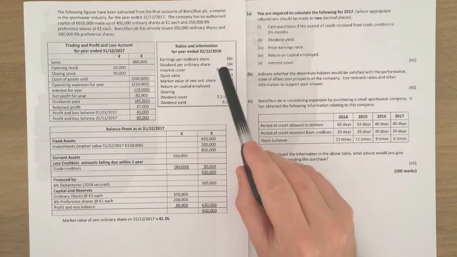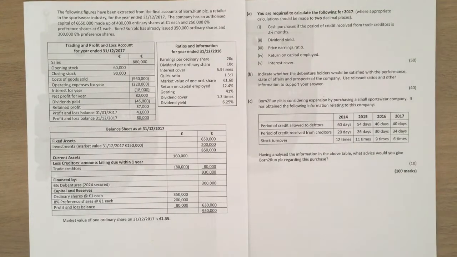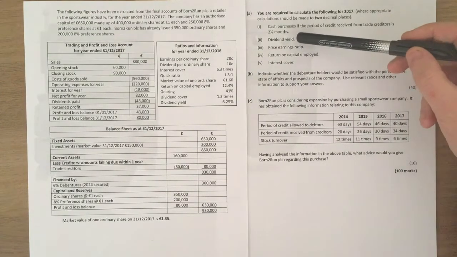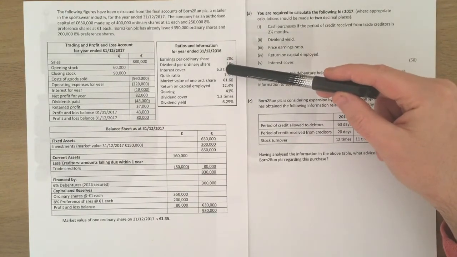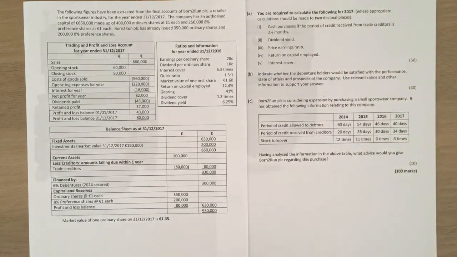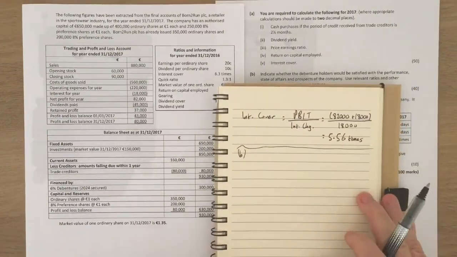So last year I was given earnings per share of 20 cents. I figured that out in part 3 here. As part of figuring out my price earnings ratio, I needed to work out my earnings per share. It's 18.86 cents. My dividend per ordinary share, I needed to figure out as part of dividend yield. So I have that. Interest cover of 6.3 times, that was part 5. I have that worked out already. Quick ratio of 1.3. I don't think it's been asked for a very long time, or if ever, on the part A. So the quick ratio, or the acid test ratio, I'll need to figure that out for part B. So let's work that out.